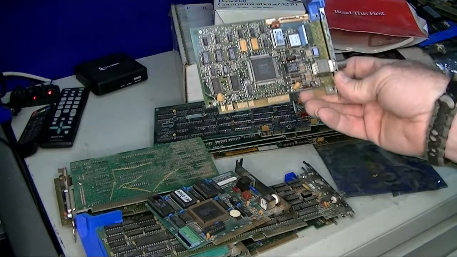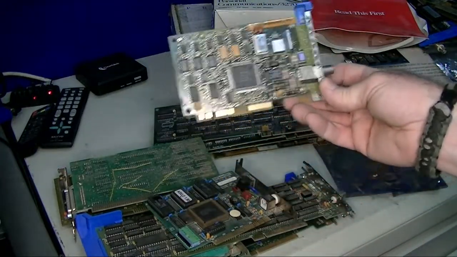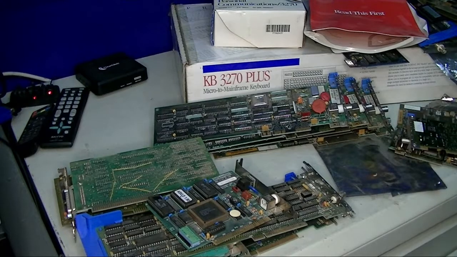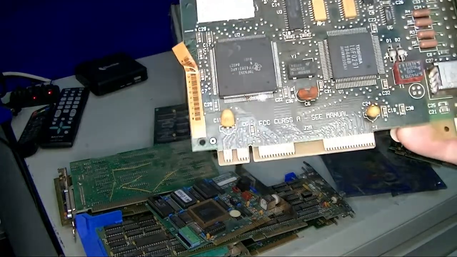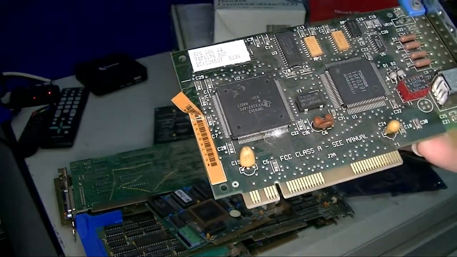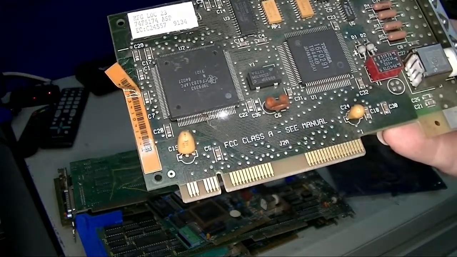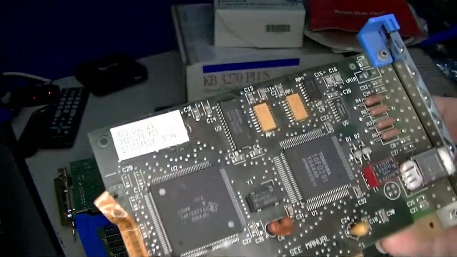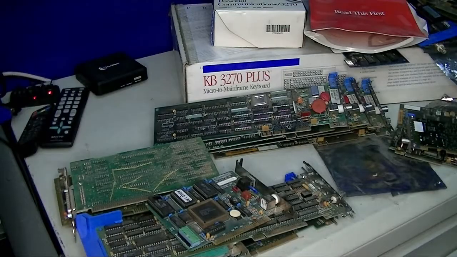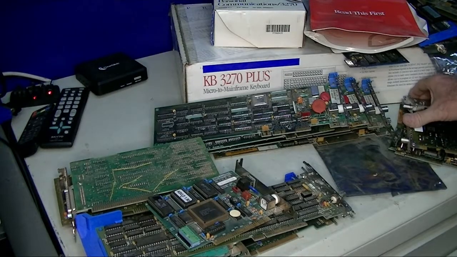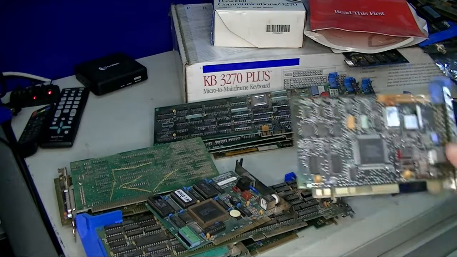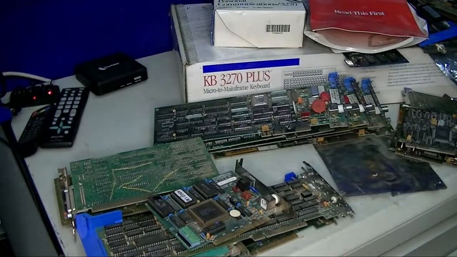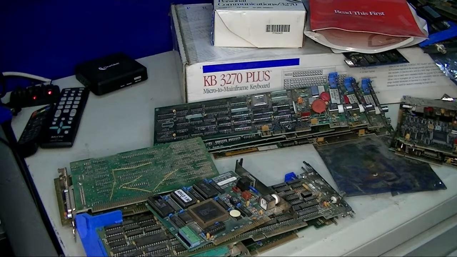But there's another short adapter of the one style, another one of the other style, and there looks to be a little bit of corrosion on that one. And that's that double chip. And enough to document things. There's one of that style with the single chip again.